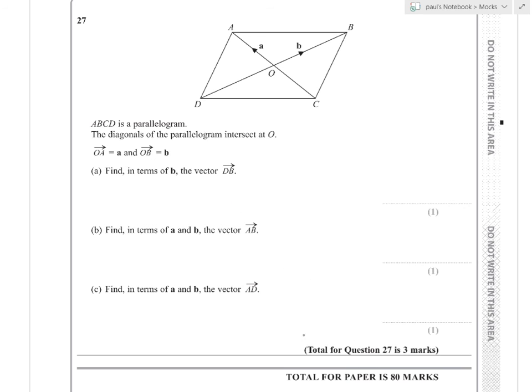And there's one of these to end up with. ABCD is a parallelogram. Diagonals of the parallelogram intersect at O. OA is A, OB is B. Find in terms of B the vector DB. So that's twice as long, so that will be 2B. Yes, we're all right with that.